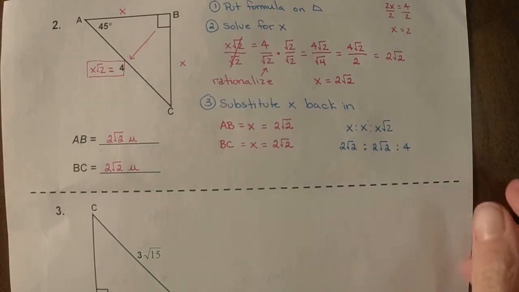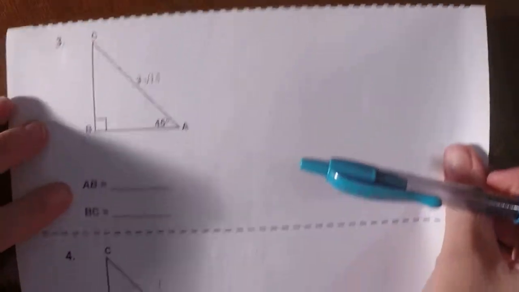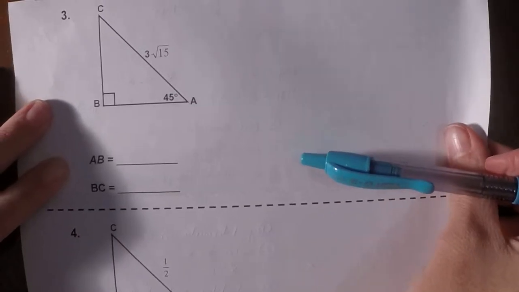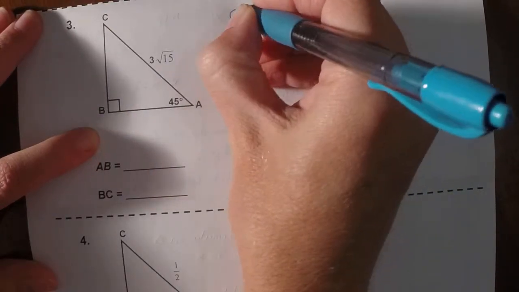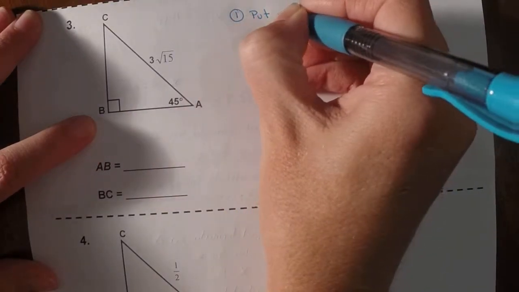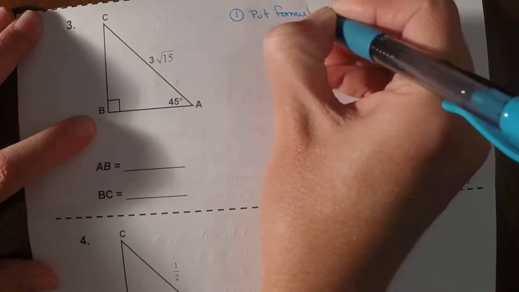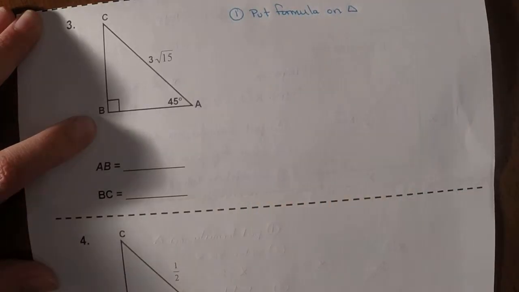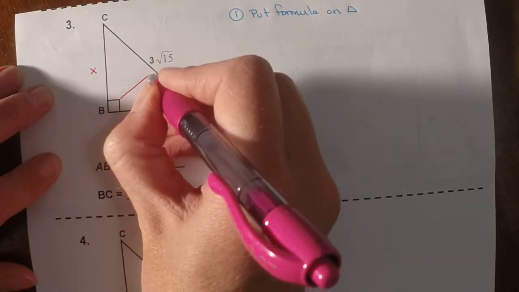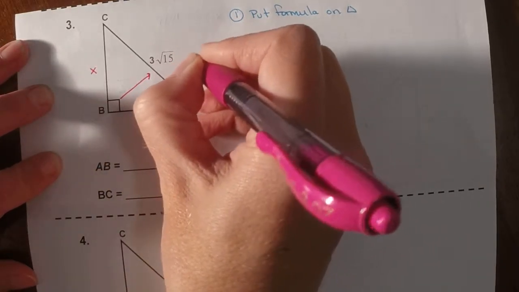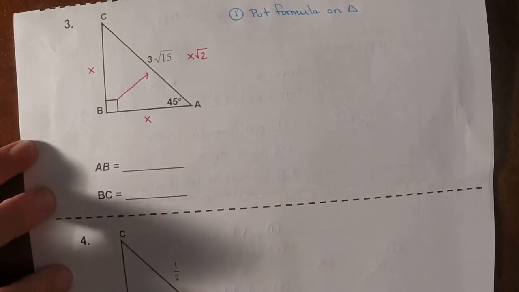Okay, let's try number 3. So number 3, again, remember your first step is to put the formula on the triangle. So then this is our leg, this is our leg, across from our 90, this should be our x root 2. Then after that, remember our next step is to solve for x.